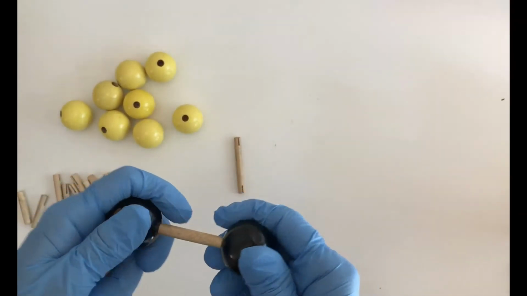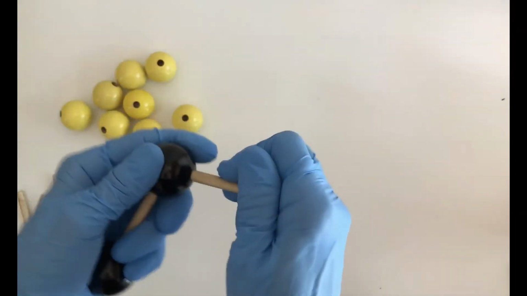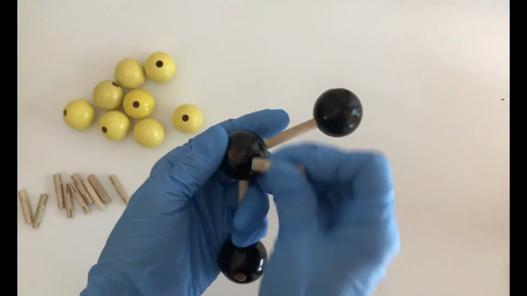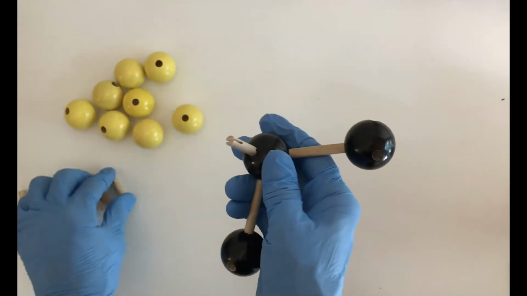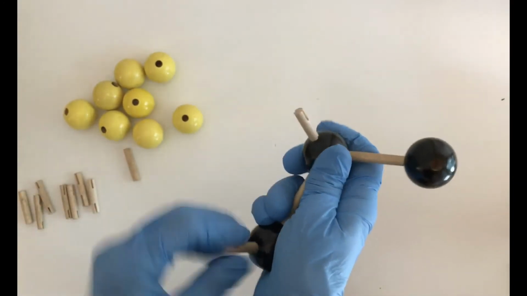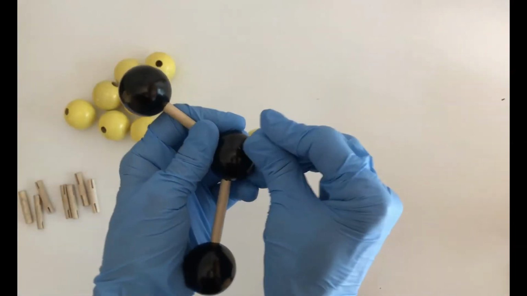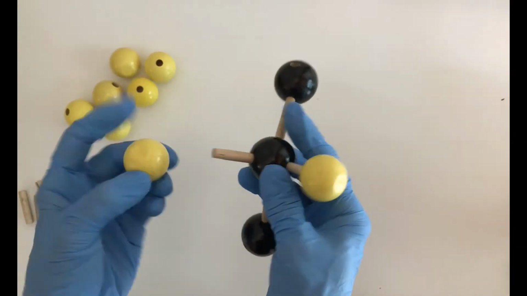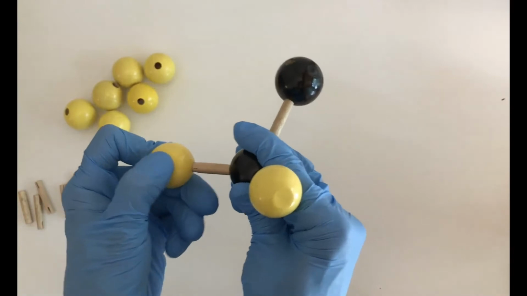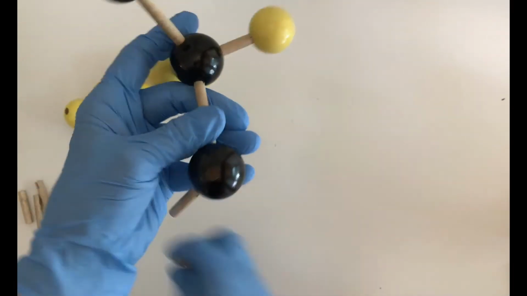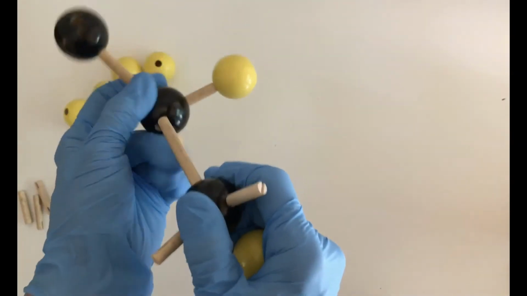because that most accurately represents the bond angle. And then I'm going to use these short connectors to add the hydrogen atoms. So I'm going to show you this. I know it's blurry, but I just want you to see that I actually constructed this for you. Okay? So it's not mysterious.